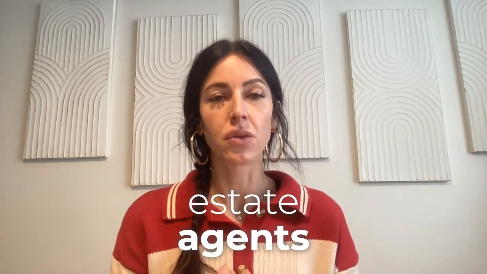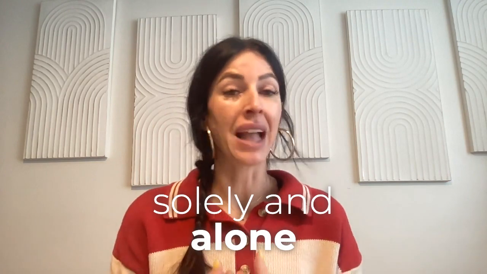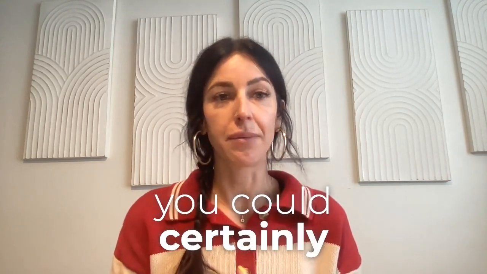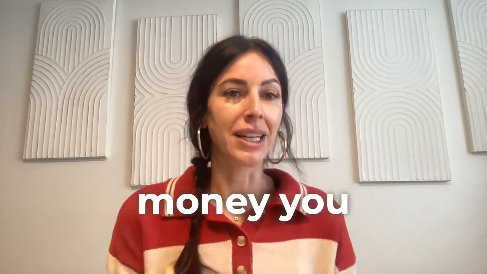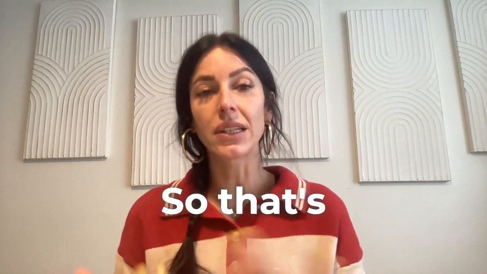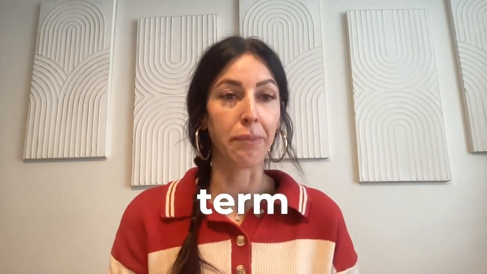As real estate agents, one of our biggest jobs is to actually protect your deposit solely and alone. I don't care which house you buy. You could certainly buy this house or that house. But if I don't protect your deposit as a buyer, I know that you don't have essentially the money you need in order to offer again. So that's why the deposit is A, so important to protect, and B, that's generally what the term means.